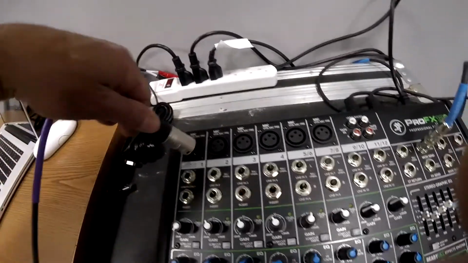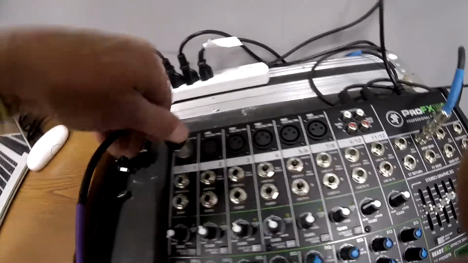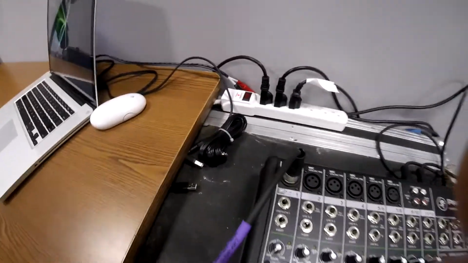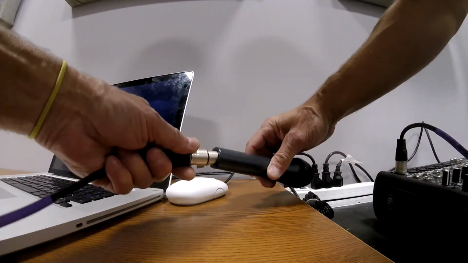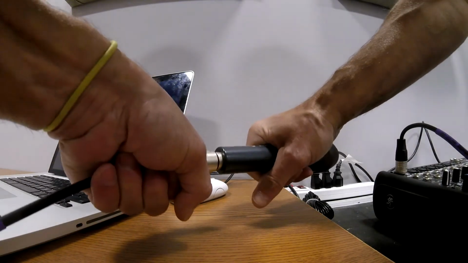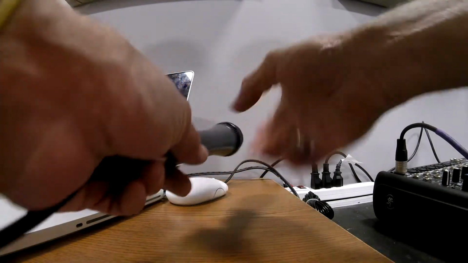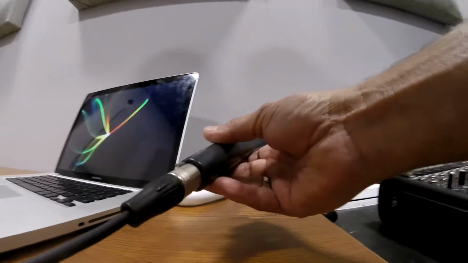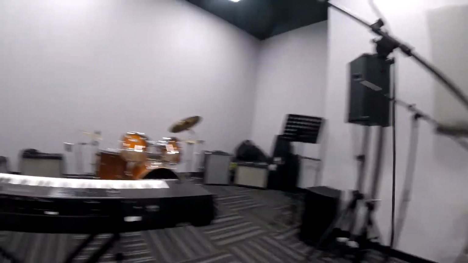These don't have locks on them. The lock is inside there. All right, and then we take our other end of our cable here. Listen for the click. We're connected. Okay, mic number 1 is connected and ready to put on the mic stand.